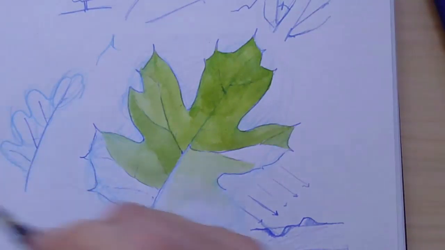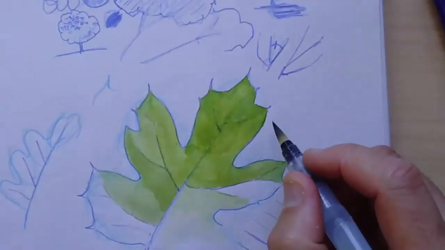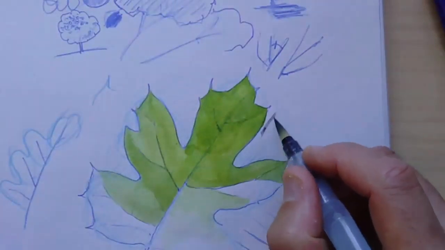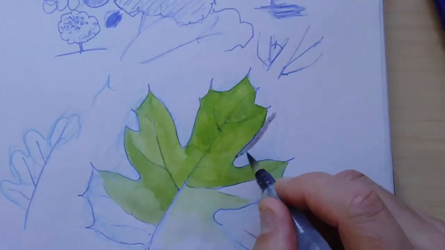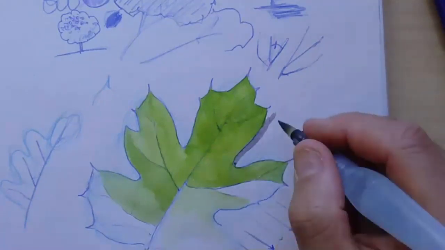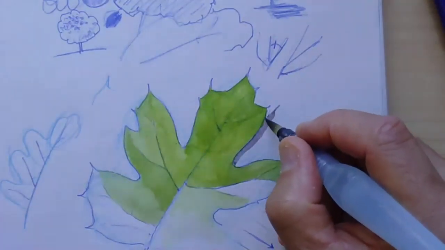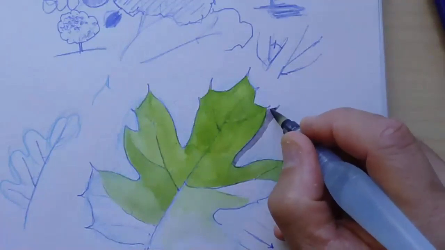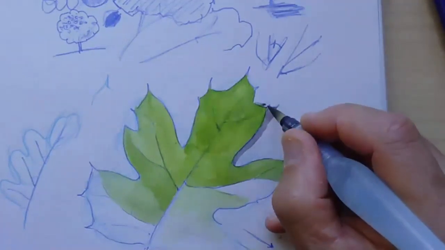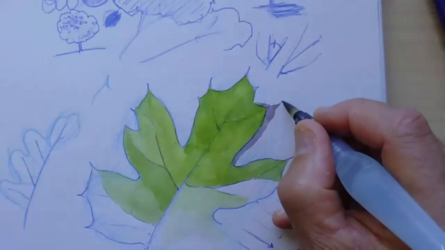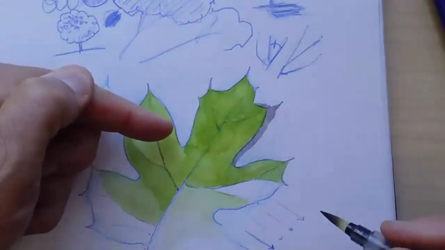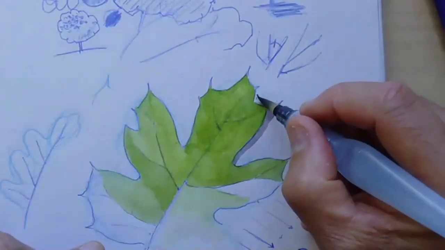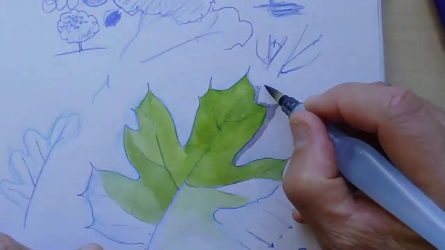So a really good way of doing that is just on your leaf drawing, put in a little shadow. Now it's going to be clear that the light on my drawing is coming from this side so that it casts a shadow out this way.